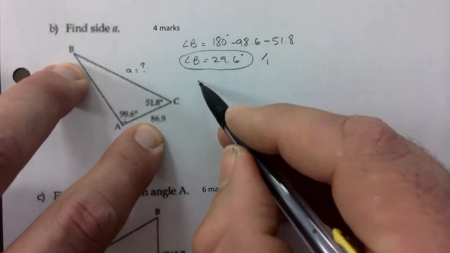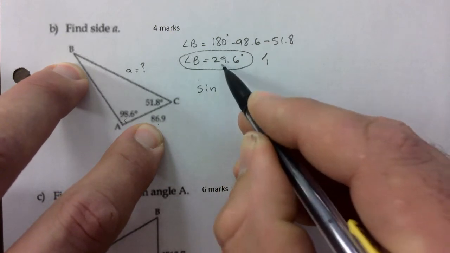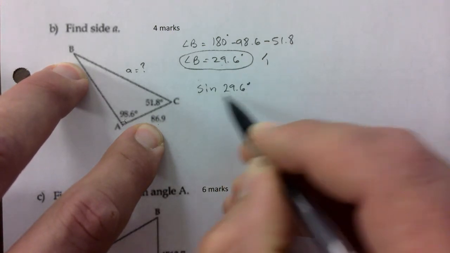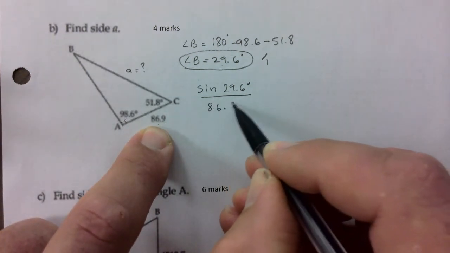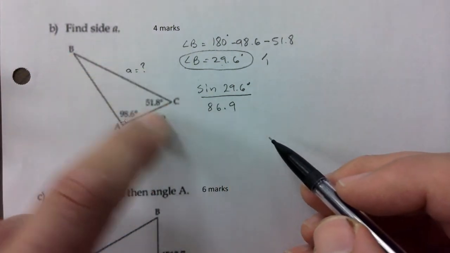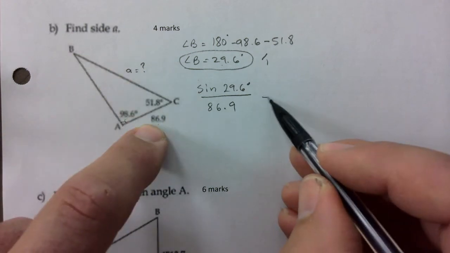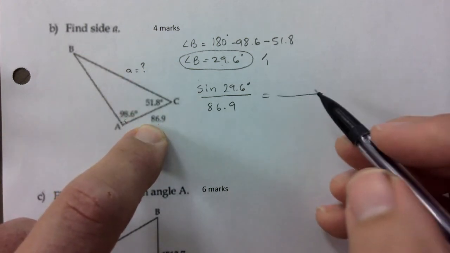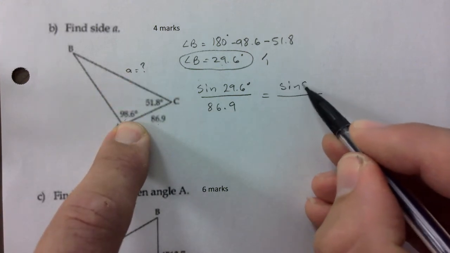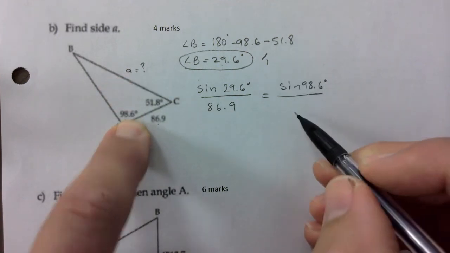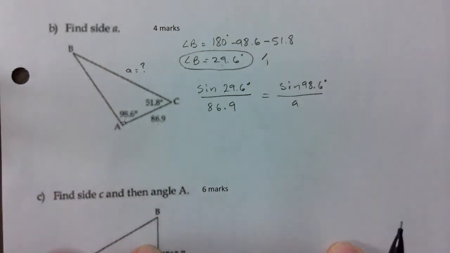So you have to use sine law. So sine of 29.6 degrees over 86.9. Right, that's the pair now that you have. Over, if you want to find side A, you have to use this one here, sine of 98.6 over side A. You get 1 mark for figuring out it's sine law.